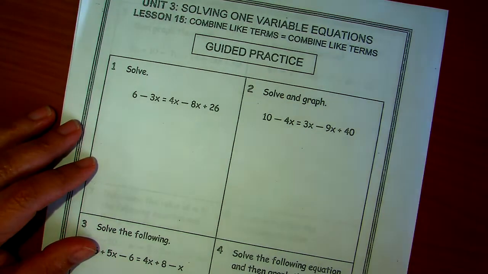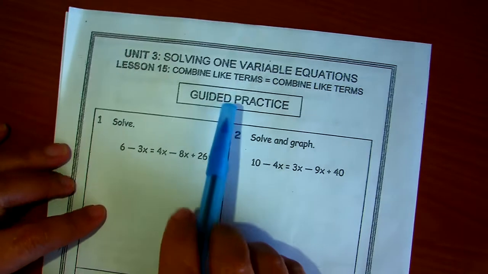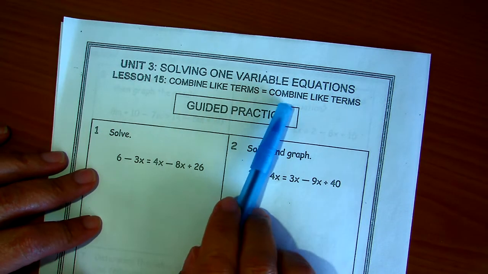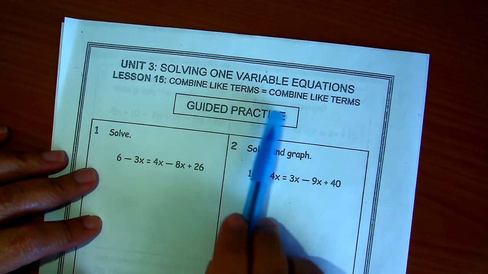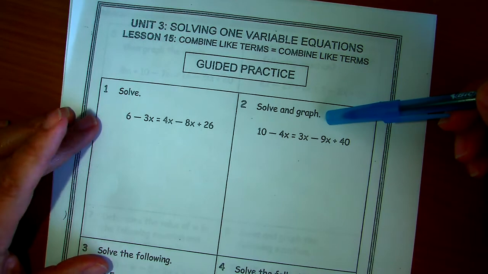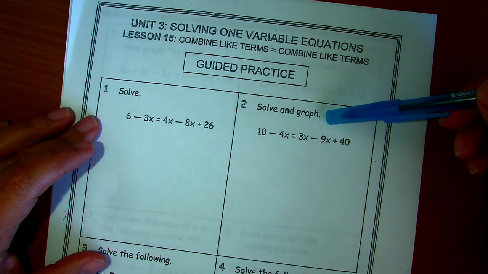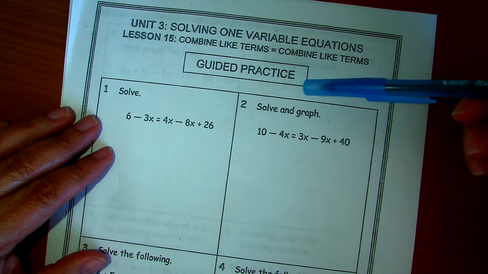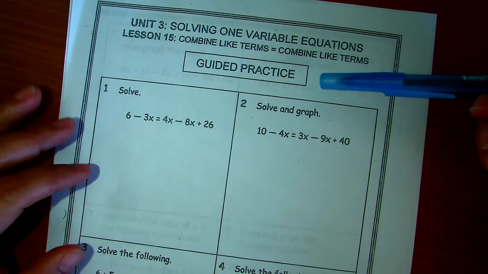Hello, good morning. Today we're going to learn to combine like terms. This is the guided practice. These exercises are right there in your Google Classrooms and the materials. I'm going to show this lesson in two parts, okay?